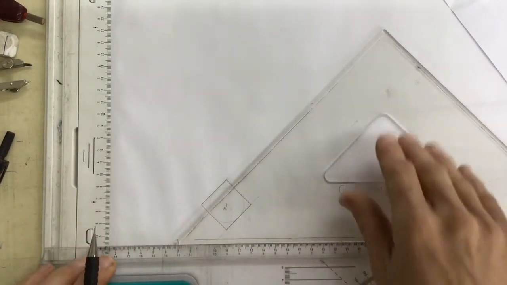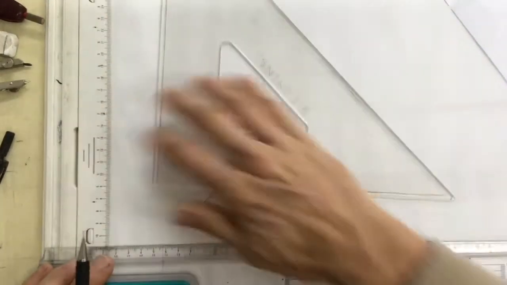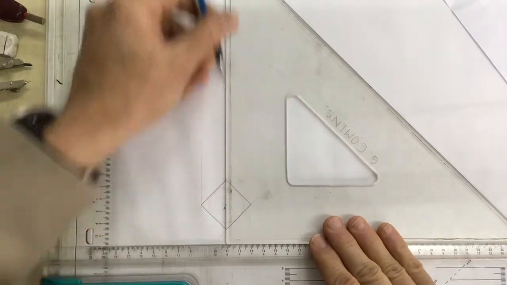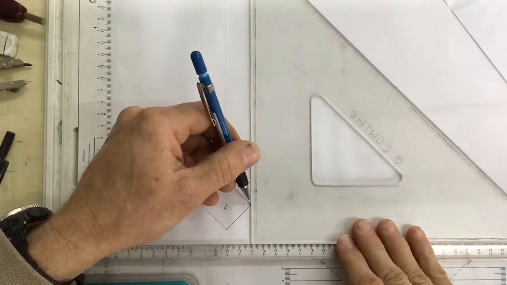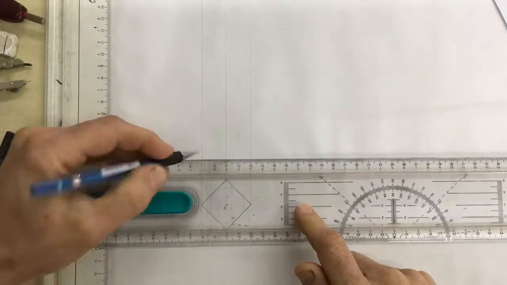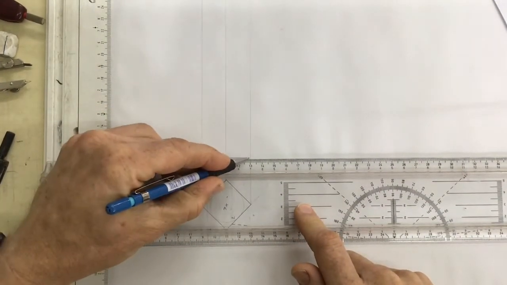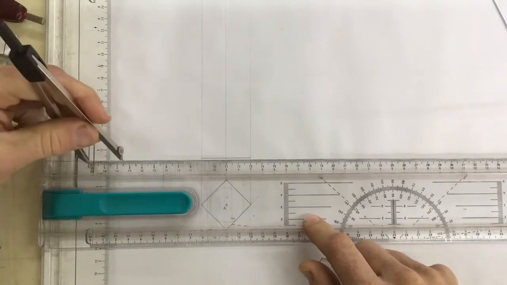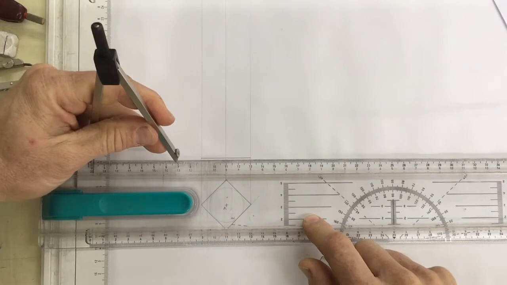Right, once I've done that, I can now go up here and start drawing my front view of the square main pipe. The way that we do that, we're just going to come here and draw a line going there. It says that I've got a distance of 70 millimeters to the top of that.